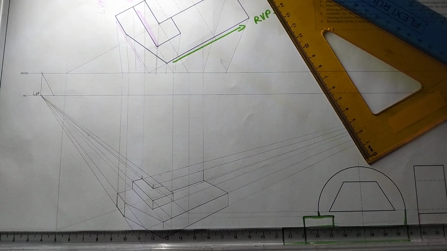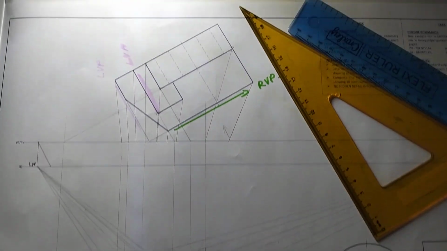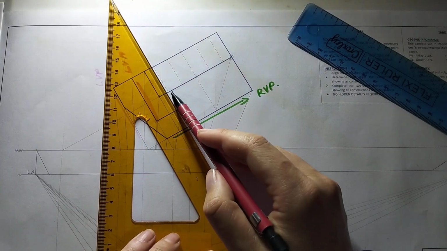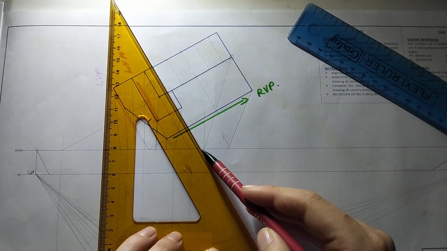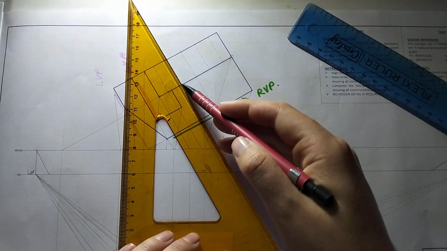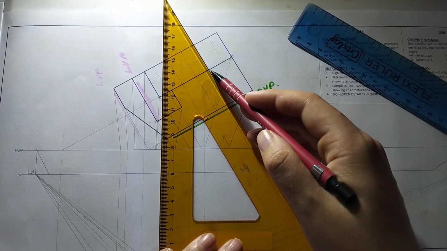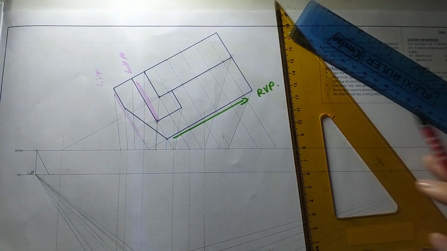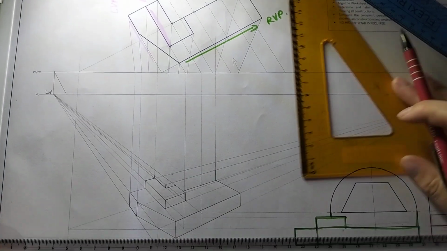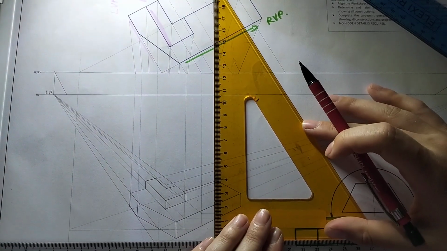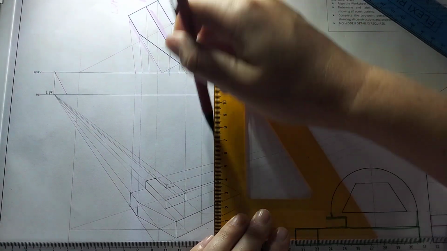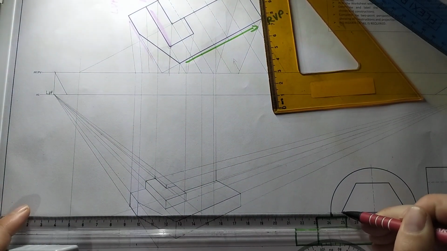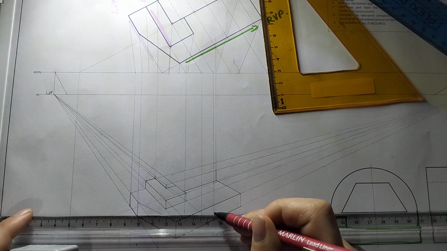Okay, so to get that, I can see here is my hidden detail. I'm going to use also the height line. So I'm going to draw this line, this one as well. Okay, and then I'm bringing it also just down. So the first one is going down to where the hexagon starts. So it's going down to there, and that will be on this line.